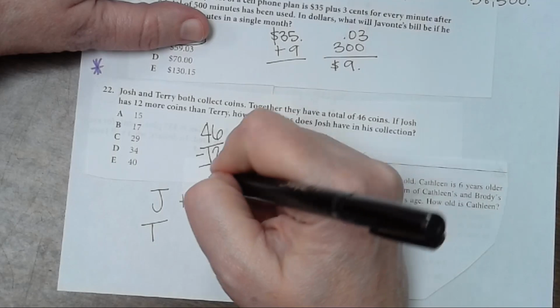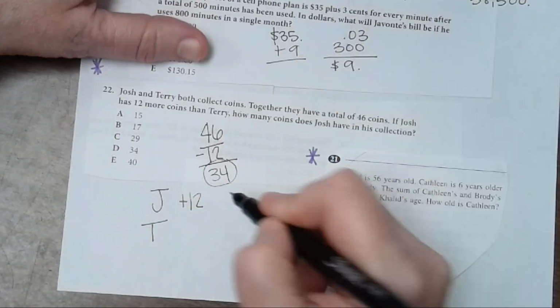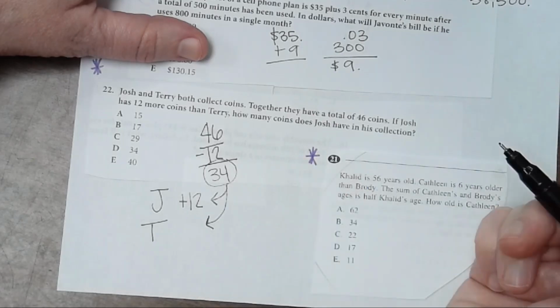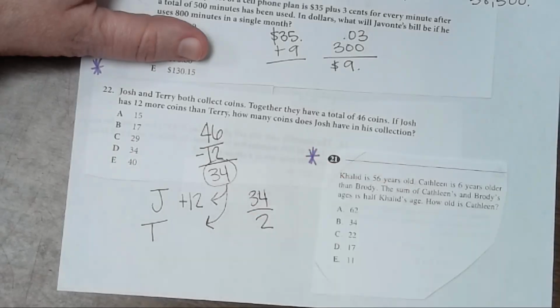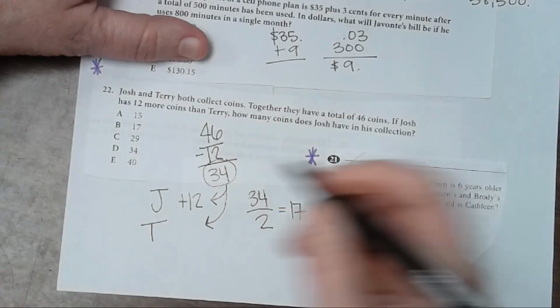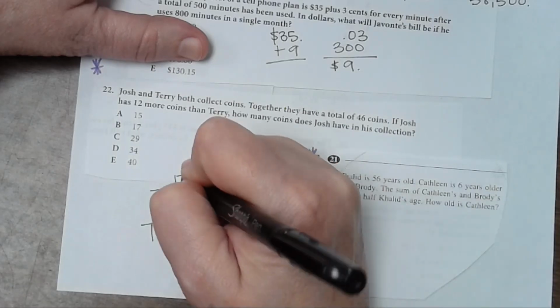All right, now somehow I have to divide 34 coins evenly between this guy and this guy. How do I do that? I'm going to divide 34 by 2. 34 divided by 2. Don't be embarrassed to put that in your calculator. I'm going to. The answer is 17. So I'm going to give 17 coins down here to Terry, and I'm going to give 17 coins here to Josh.